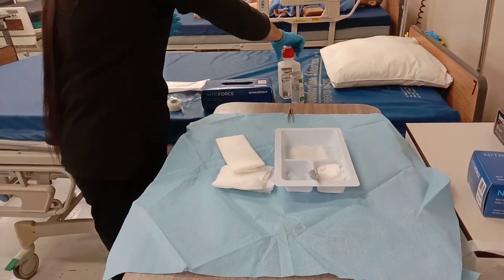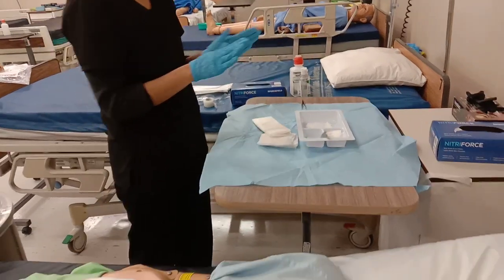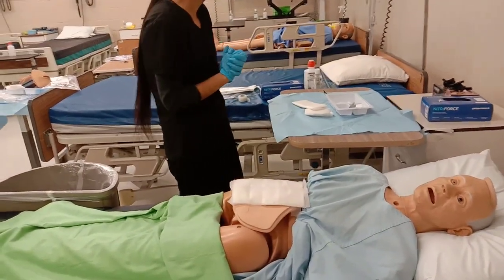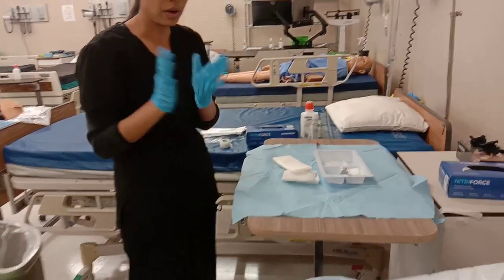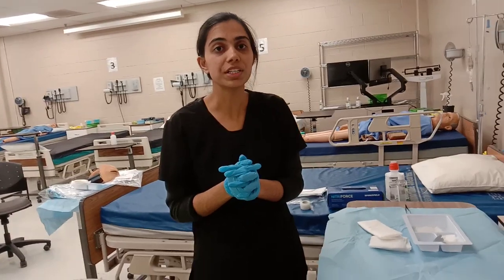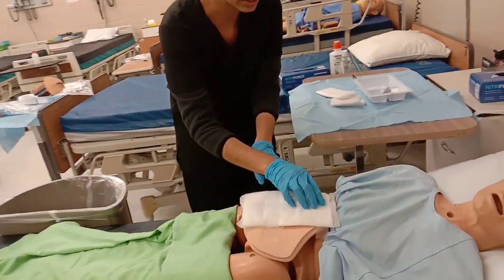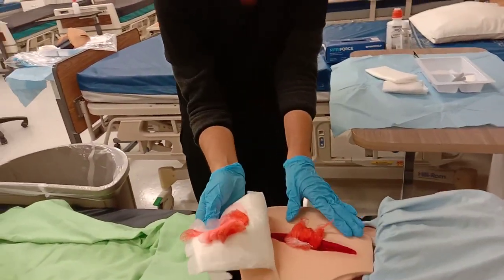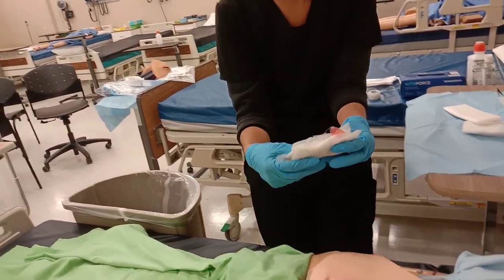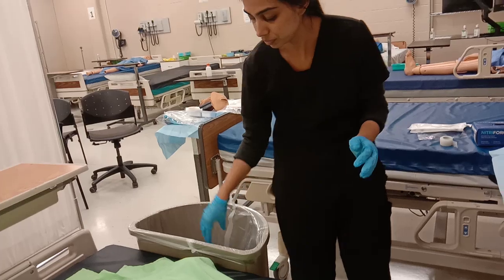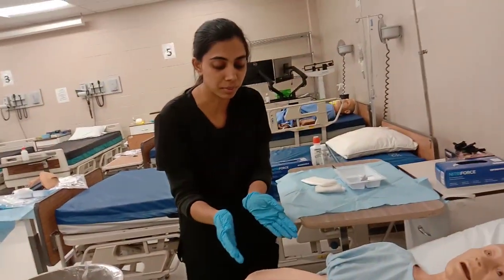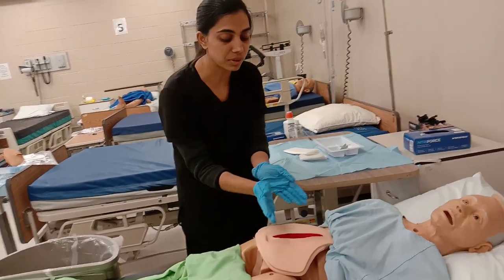So as you can see, I have maintained my sterile triangle. This is tray, this is my patient, and this is my garbage. So now I do not need to change my gloves as my gloves are clean, and I'm going to inspect my wound. I'm opening the dressing. So as you can see, there is mild serosanguinous discharge in there, which is from the wound. I'm going to inspect the wound. The location of the wound is at the abdomen, at the midline, just above the umbilicus.